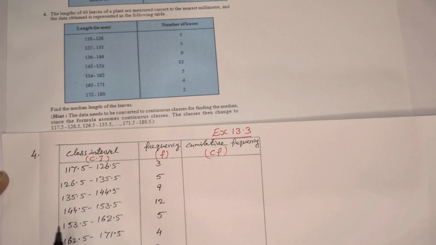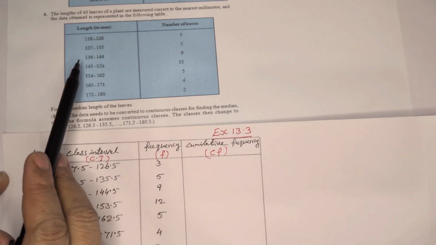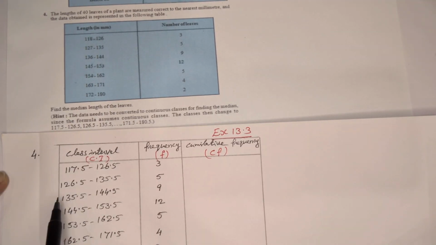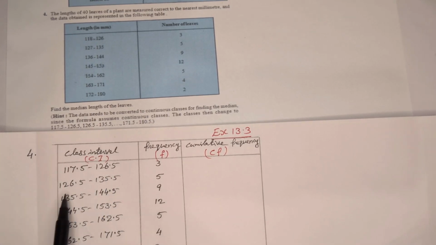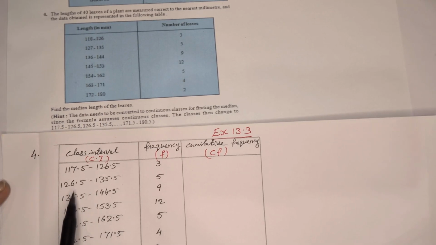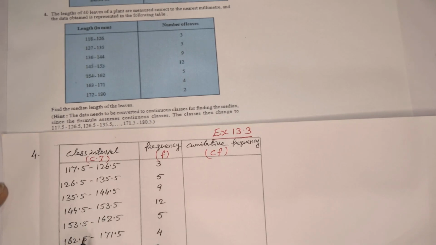Here 135.5, 144.5, etc. In the same way, subtract from the lower limit: 127 minus 0.5 is 126.5, 135.5, etc. Now we can see it is continuous: 126.5 and starting from here also 126.5. So first we have to make the class interval continuous.